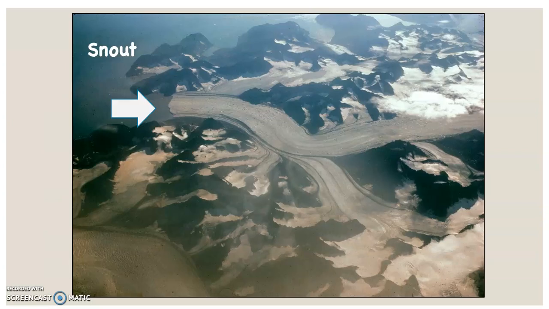If you look at this photograph here, you can see that the white arrow is pointing at the snout, the end of the glacier. By the way, if you look at those black streaks in the ice, those are either lateral moraines, depending on where they are, or medial moraines.